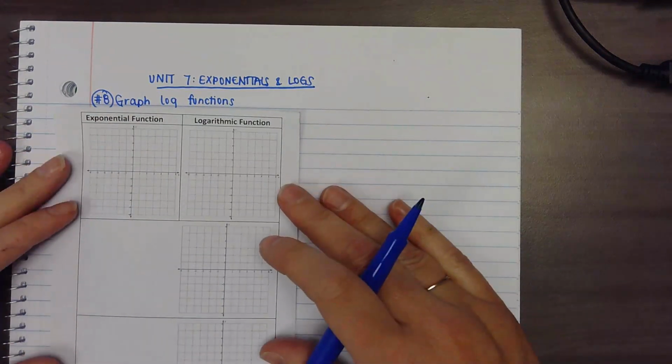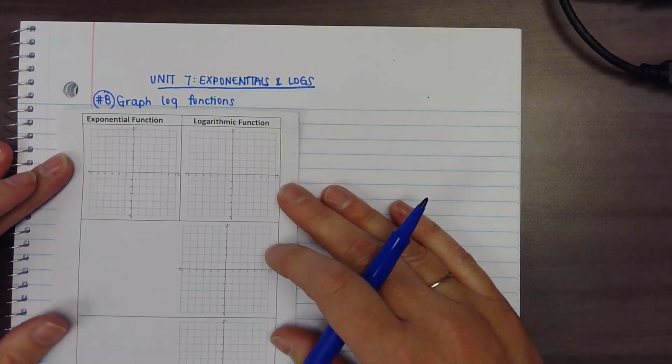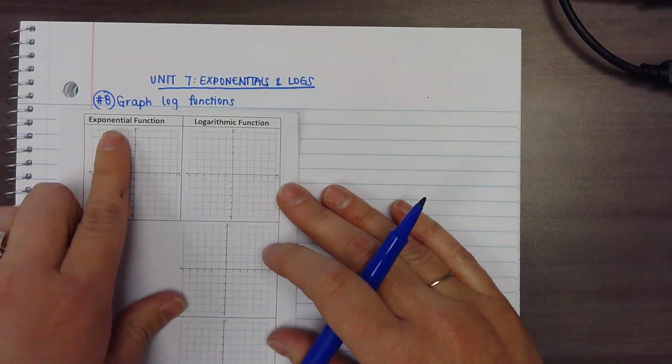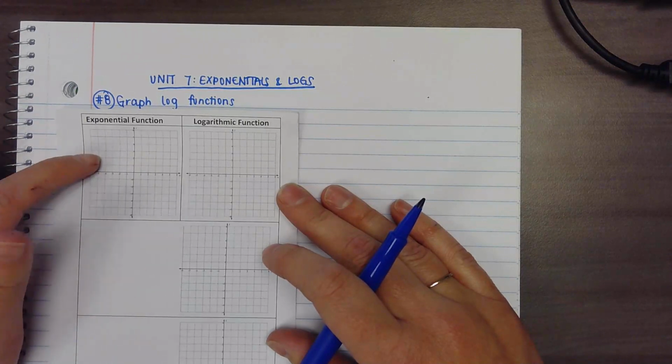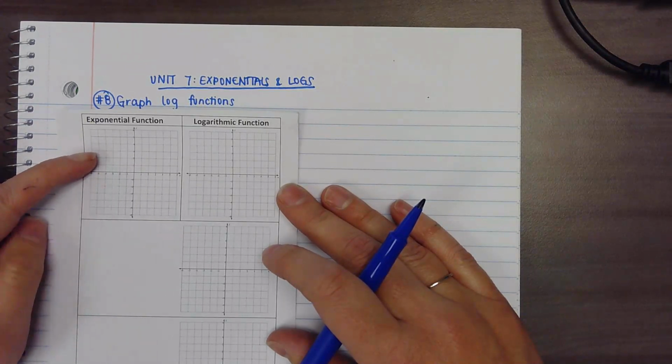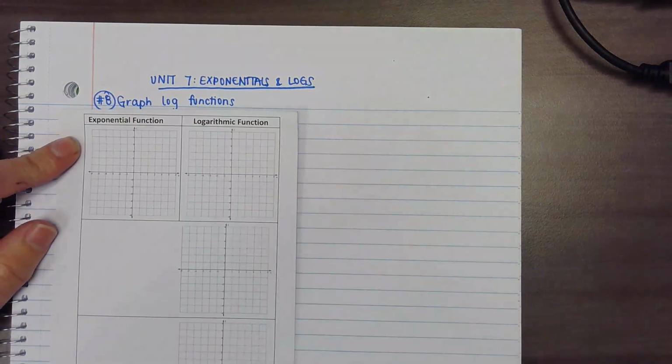So in order to graph a log function, remember a log is an inverse of an exponential function. To graph a log, I think it's best to think of its inverse. And then we will reverse the x's and the y's to graph the log. So our first example, I'm going to have you think of the inverse.